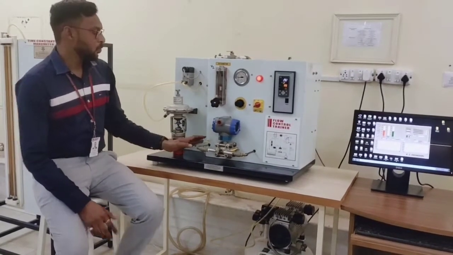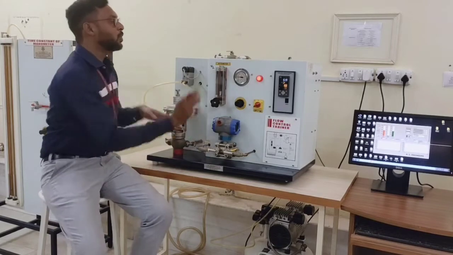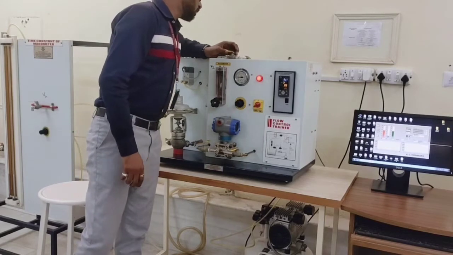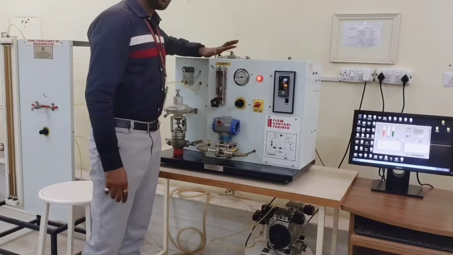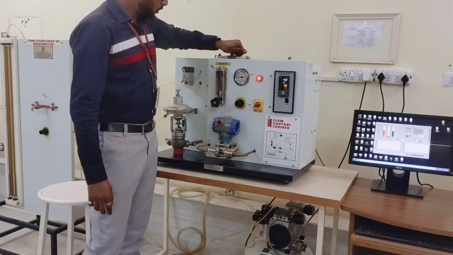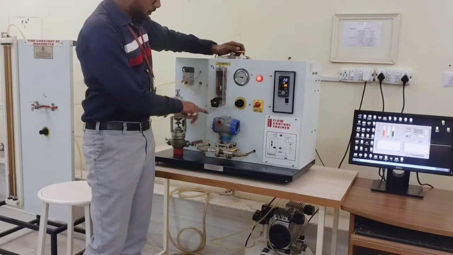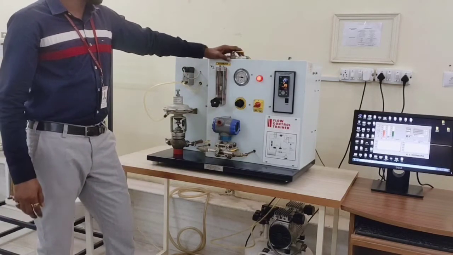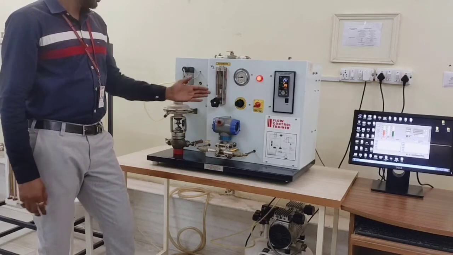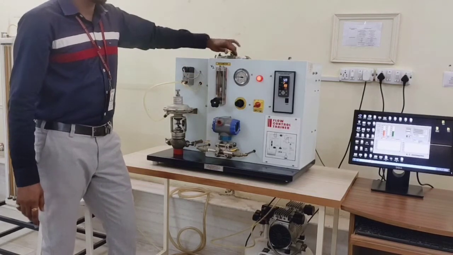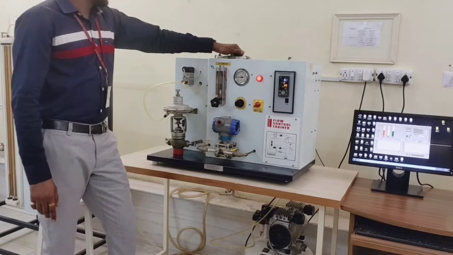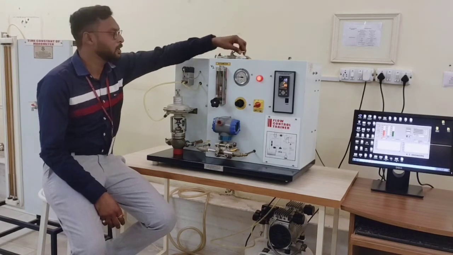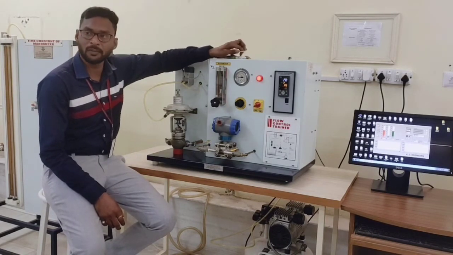Okay, and then what is the use of V3? I told you we will use this V3 to give some fluctuations in the process. Now it is off. If you open it, the fluctuations will start. It will take time to get the fluctuation. Earlier the fluctuation was very high, if you observe. When I am opening the valve V3, the fluctuation will decrease. So basically we will use this valve 3 to make a fluctuation, to make changes in the flow.